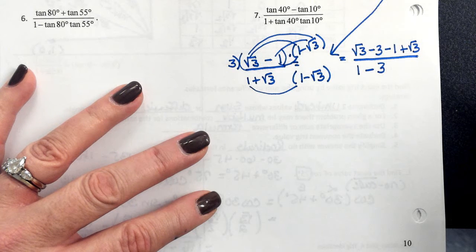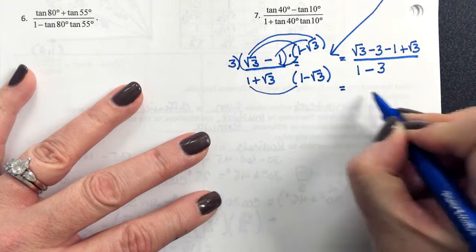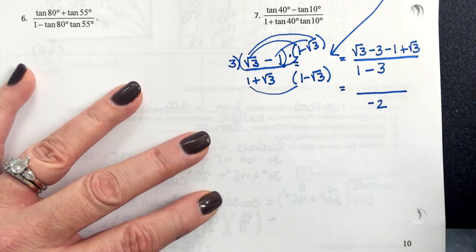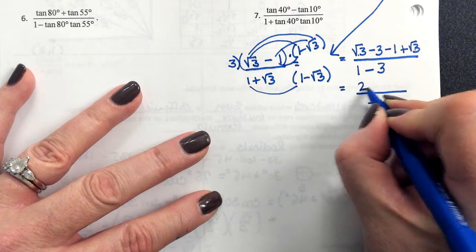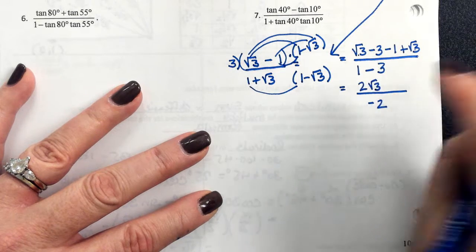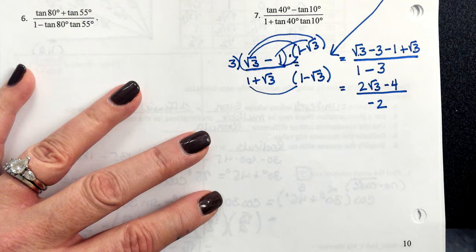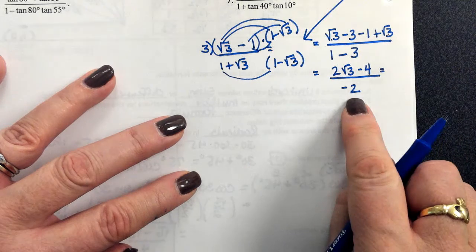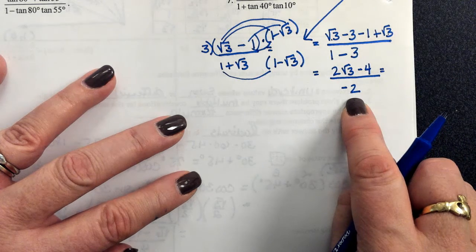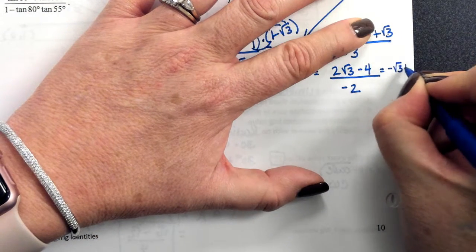Combine like terms. Yes, Stu? Are you not done yet? No. So now the denominator is just going to become a negative 2. I can add square root of 3 plus square root of 3, which is a 2 square root 3. Negative 3 minus 1 is a negative 4. I'm not done yet, because what can you divide everything by? You can divide everything by a what? 2. Even bigger, you can divide something by not just a positive 2, but a what? Negative 2. So that's negative square root 3 plus 2.